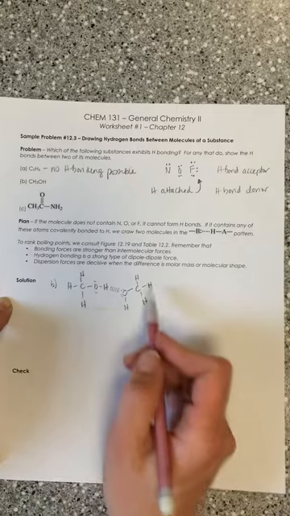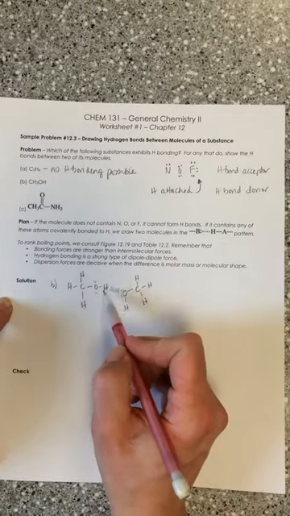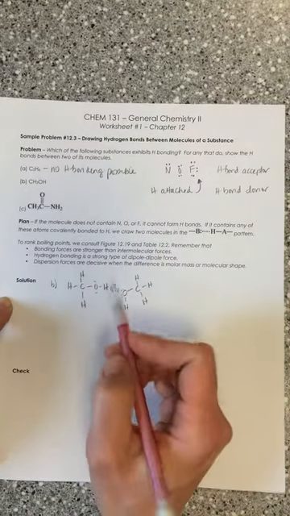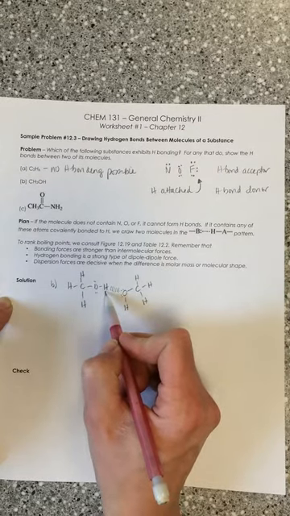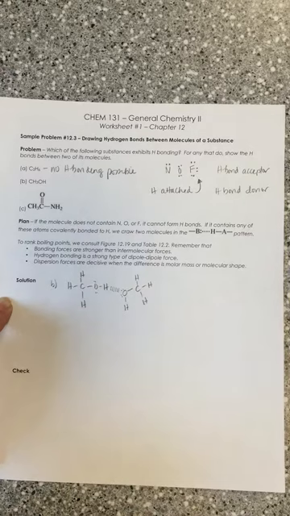For this problem, this is really the only option because, again, methanol, that's what this molecule is, methanol, only has one hydrogen atom that can participate in a hydrogen bond. So this is the only option that we could draw.